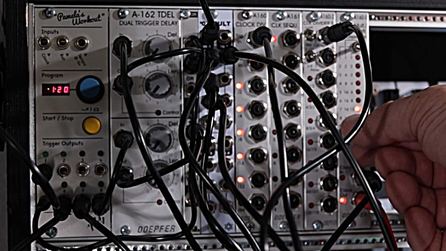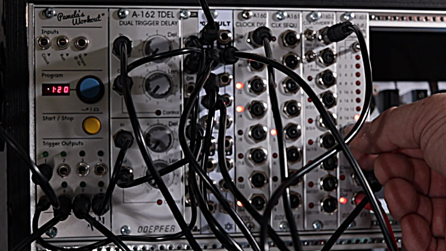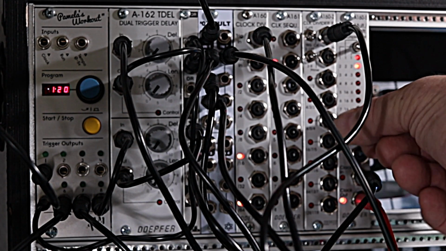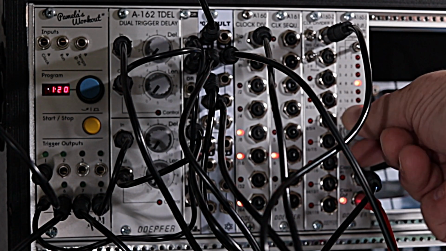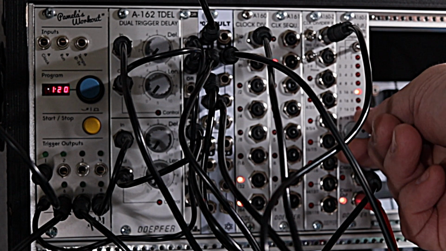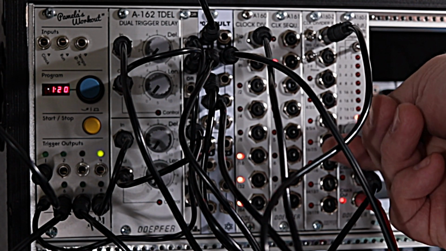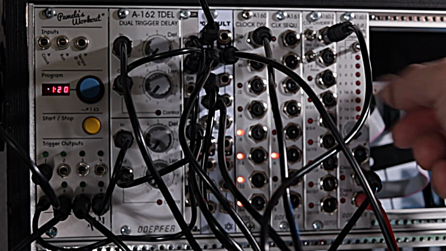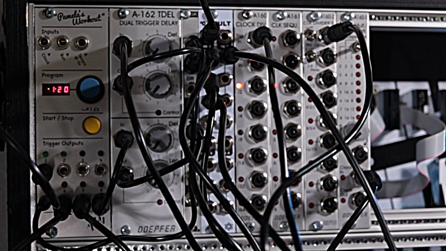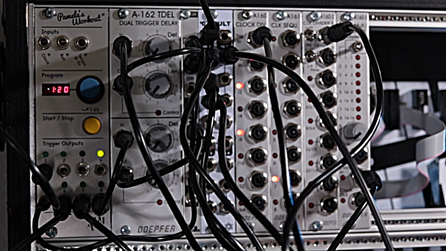Seven against the bar. 7 against the beat. Minutes of fun.